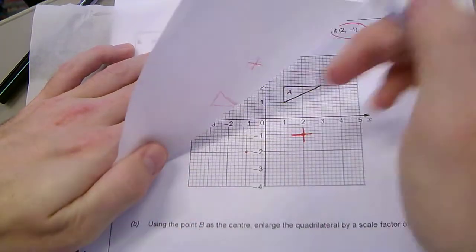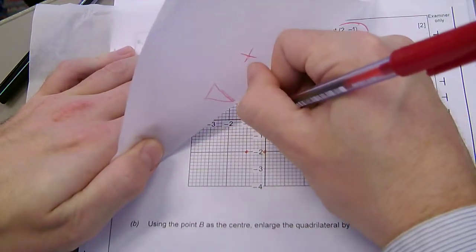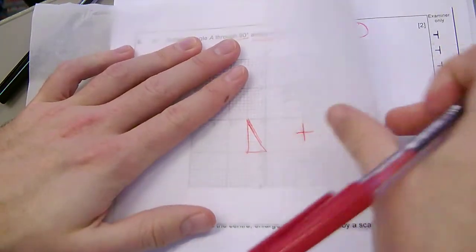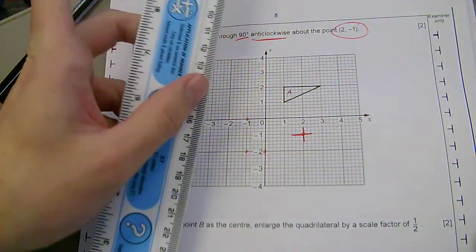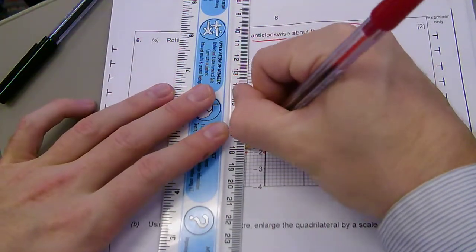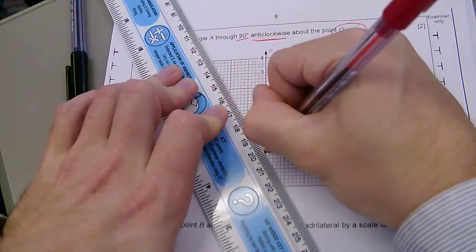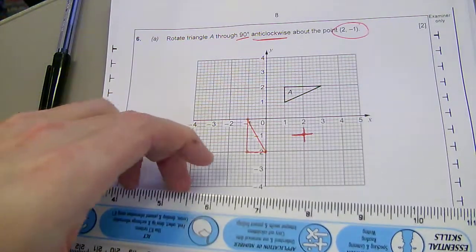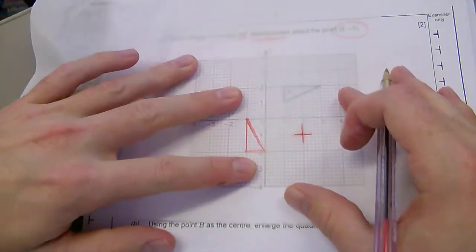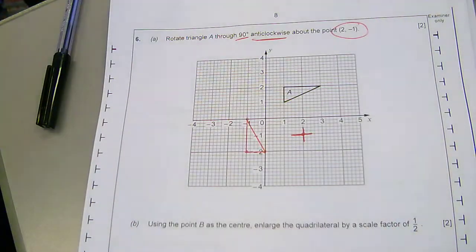So I'm just matching it up with the trace paper, making sure I'm doing it in the right places. But you're going to use pencil to do yours anyway, so if it is wrong, it's not the end of the world. So when I trace that now, draw that in. I'm going to check by putting my tracing paper over it again. Yeah, it's in the right place, isn't it? Okay.